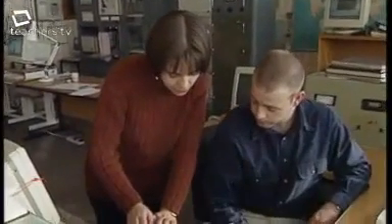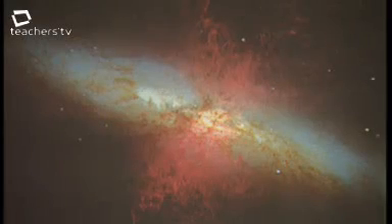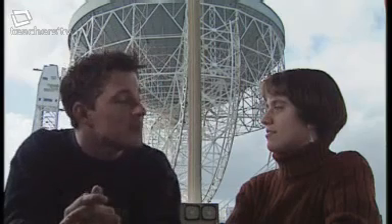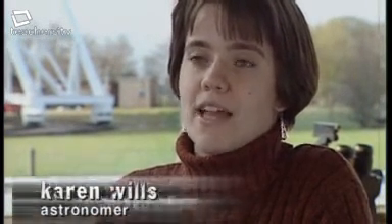I was wondering, do you think we could get Merlin to have a look at this region round here, the star formation region? Karen, why are you so interested in studying a galaxy that's so unimaginably far away? Well, this galaxy is one of the nearest examples of a starburst galaxy. It's like a star factory producing stars much more rapidly than normal galaxies produce stars. This is quite unusual, but in the early universe, just after the Big Bang, this is how all galaxies were. So in understanding this nearby galaxy, we're trying to understand the early universe.